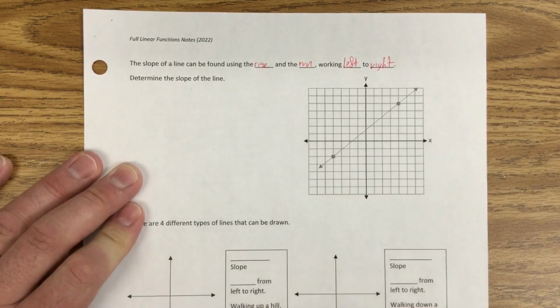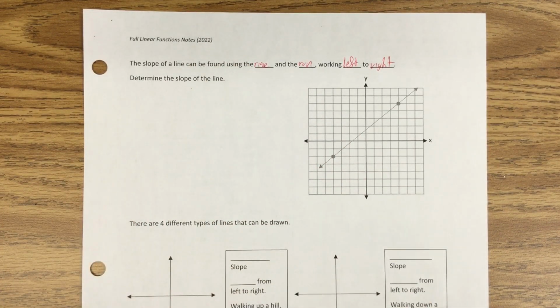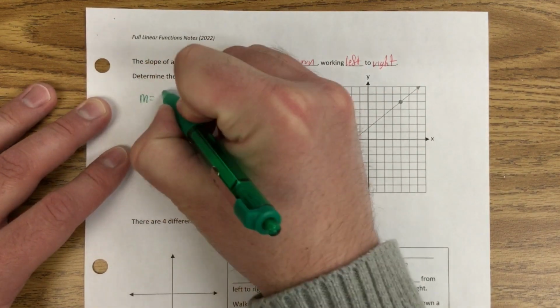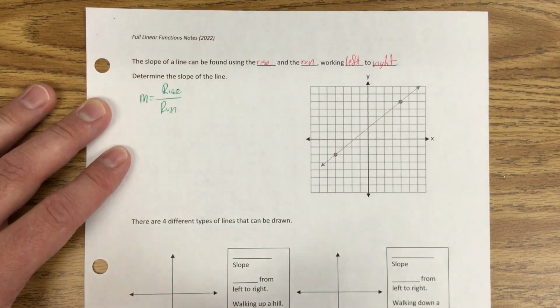Let's determine the slope of this line right here. We're always going to leave it as a fraction. We could do a decimal as well, but we put it as a fraction to make sure that it is in exact terms. Our slope is always going to equal the rise over the run. It's always going to be the rise over the run.